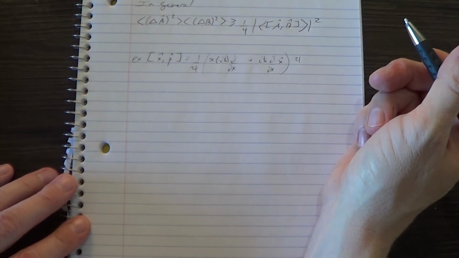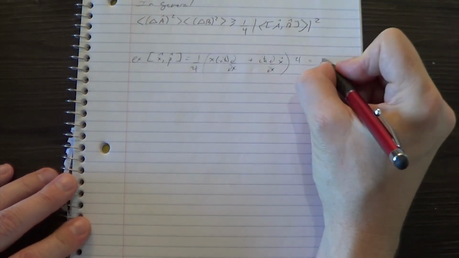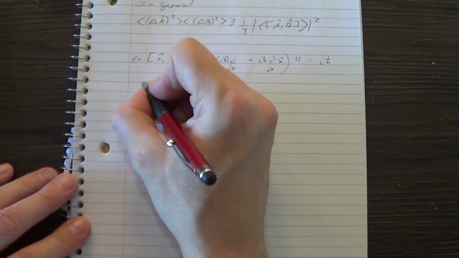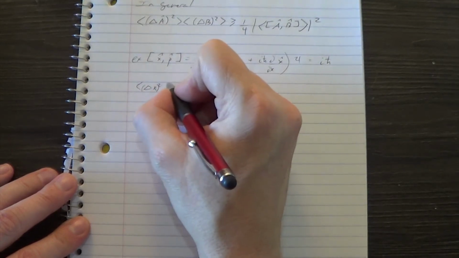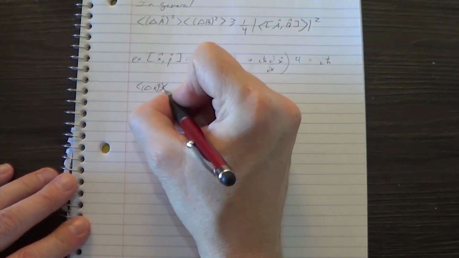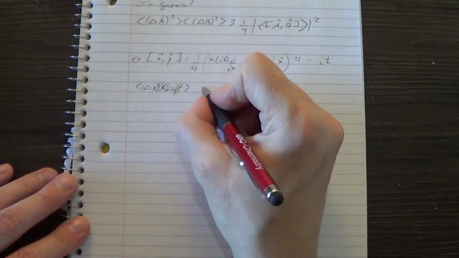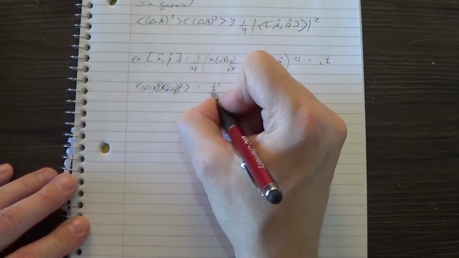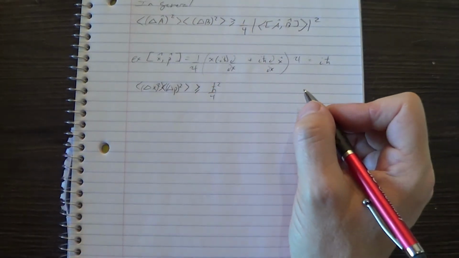This is an undergrad level thing. I hope you've seen this before. What you'd find is that the result is i h bar, and therefore the dispersion in x times the dispersion in p, sorry, my handwriting is bad today, is greater than or equal to h bar squared over 4.